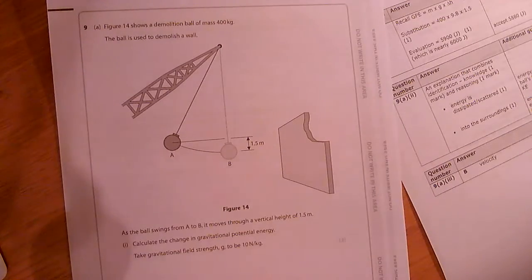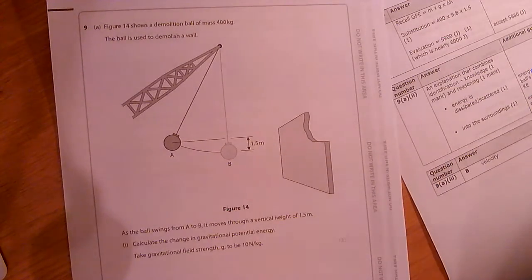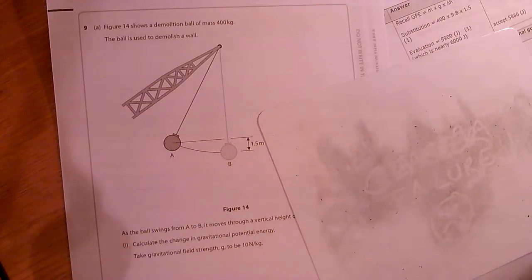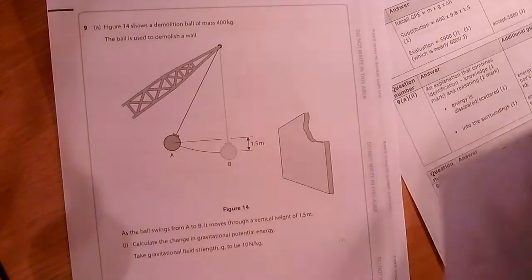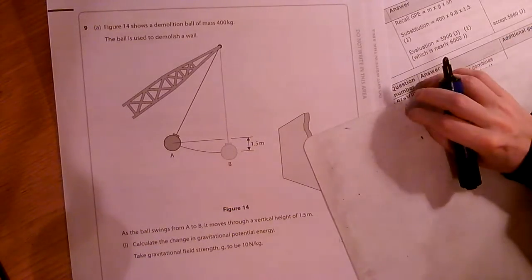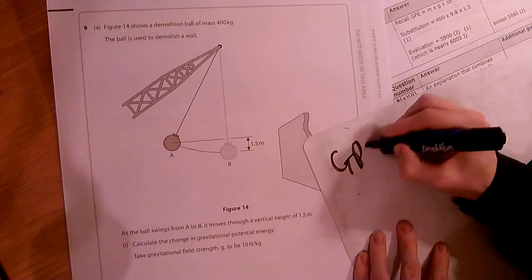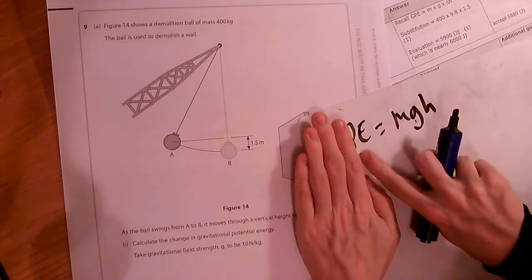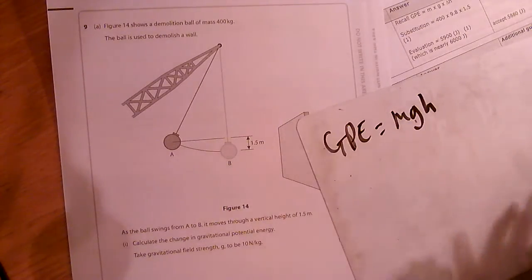Question 9, we have a wrecking ball that is coming in to the wall, and it's being used to demolish the wall. We're trying to calculate the change in gravitational potential energy first of all. We're going to need to recall an equation for this. It is the gravitational potential energy equation, of course. So GPE, we know, is equal to mgh. You might remember that from PE equals must go home.